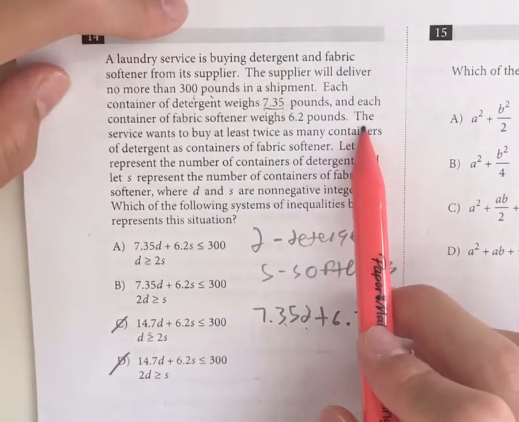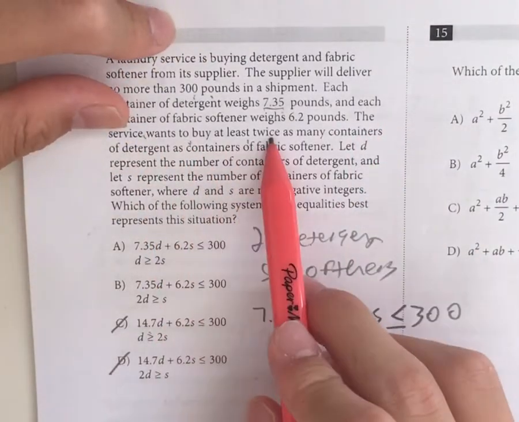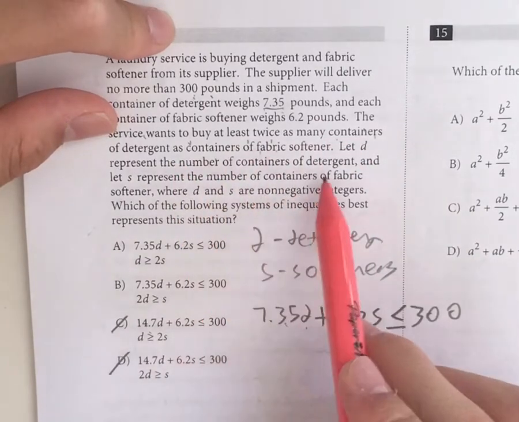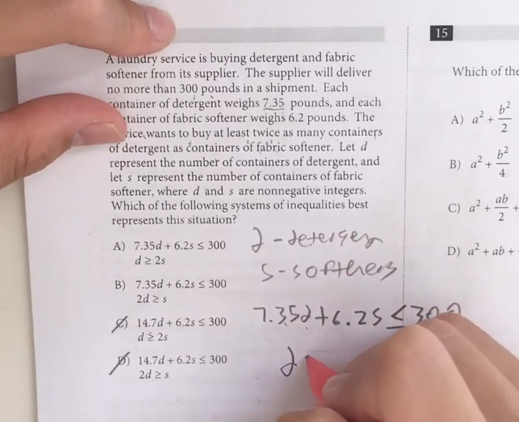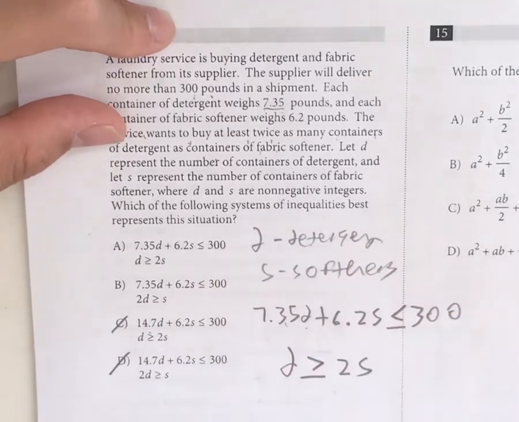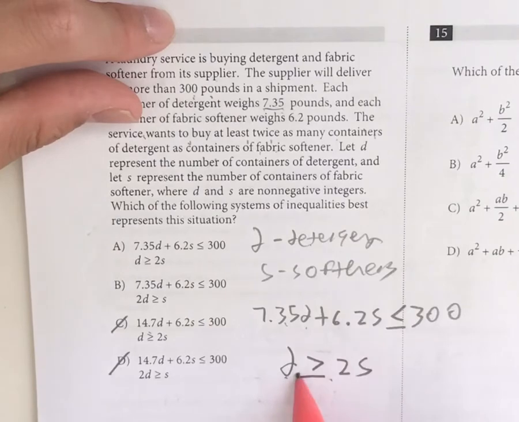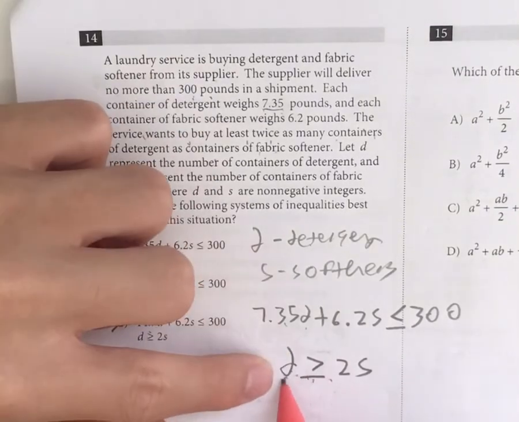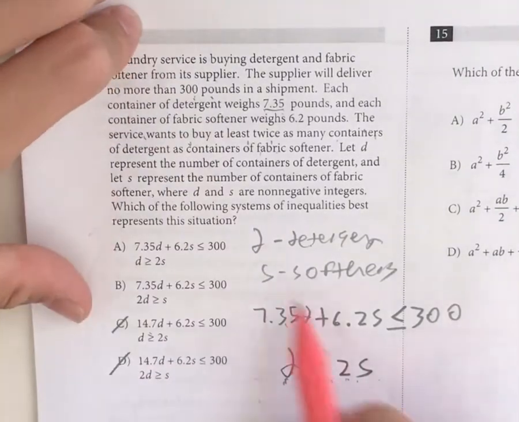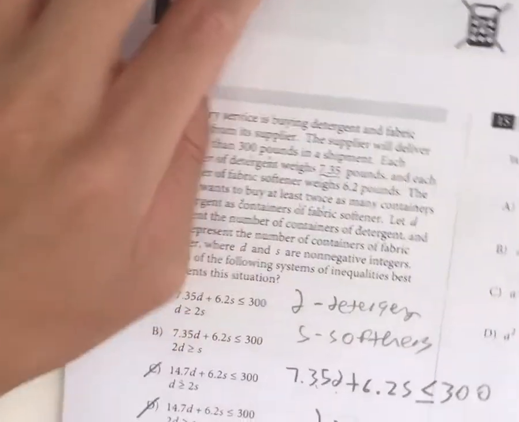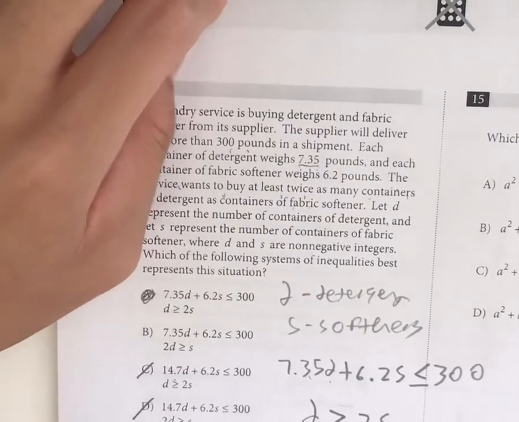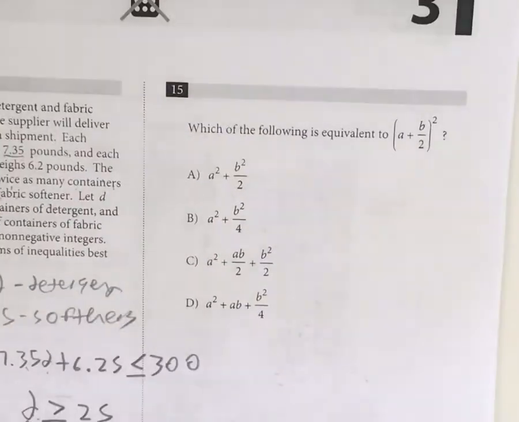So what does the second part say? The service wants to buy at least twice as many containers of detergent as containers of fabric softeners. So D is going to have to be greater than or equal to 2S, because the detergent has to be at least twice as much as S, right? So that means, boom, your answer is going to be A, right? You guys make the equations, check your work, and boom, you're going to have your answer in a matter of seconds. Let's move on. Reading the question took longer than actually doing it, and that's what SAT math is now.